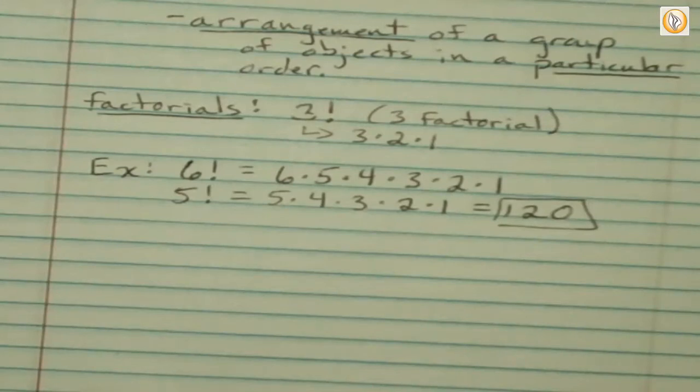What about the 6th one? Well, I just didn't calculate it. I'm just showing you. 120 times 6. Couldn't you memorize that 5 factorial is always 120? Yes, you absolutely can.